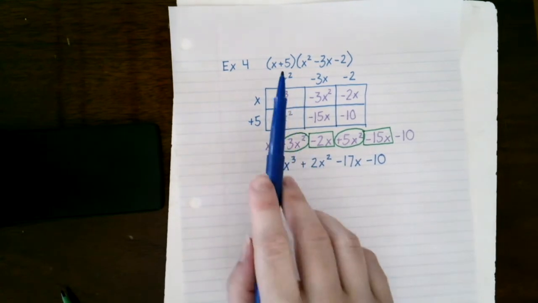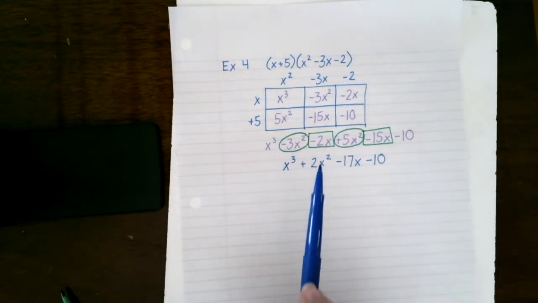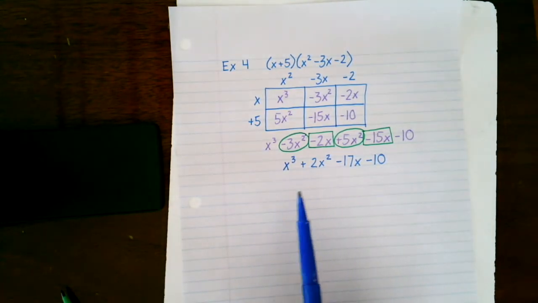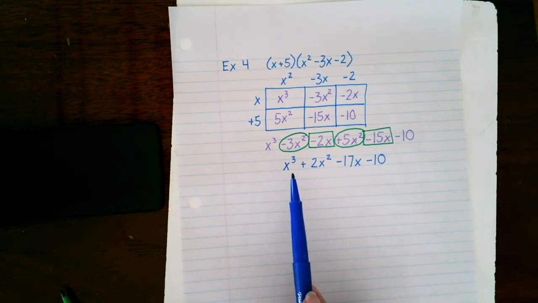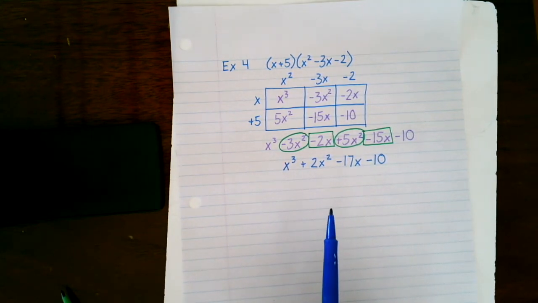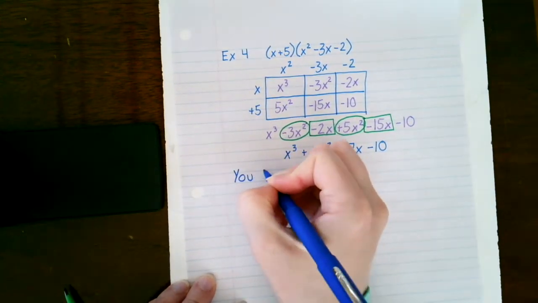So notice that when I multiply a binomial by a trinomial, I'm ending up with 4 terms. It won't always be like this, but most likely you'll end up with 4 terms as long as nothing cancels out as you're combining terms together. Okay, next I'm going to give you 2 problems to try on your own. So this is the you try section.